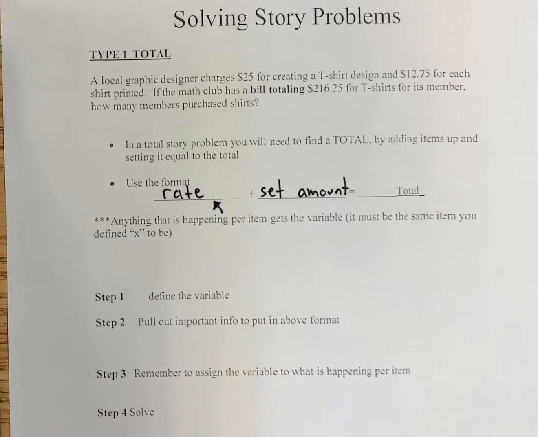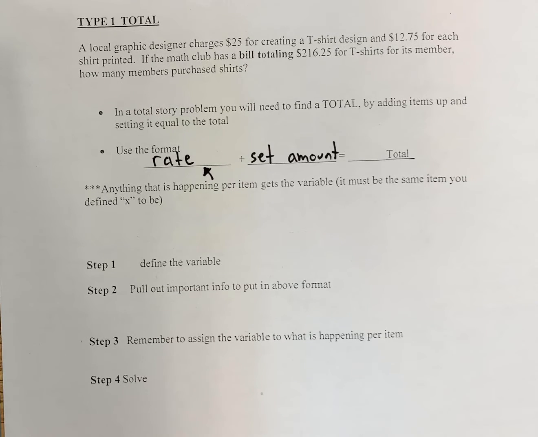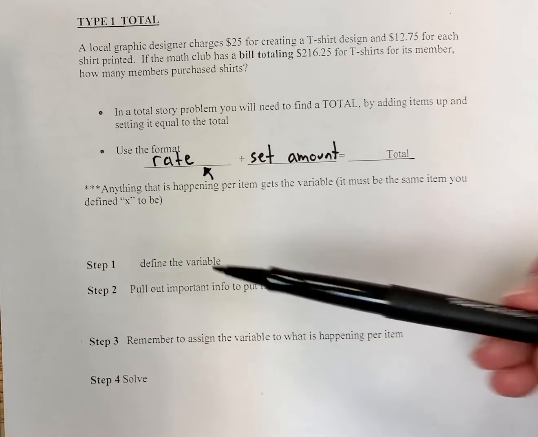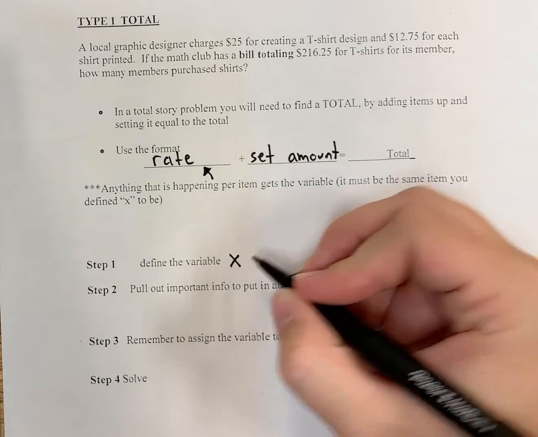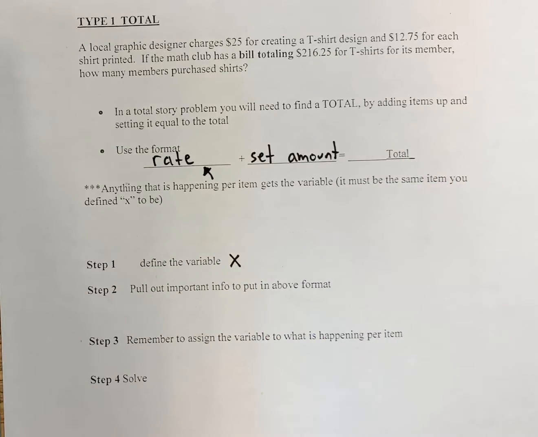So now what we want to do is we want to go ahead and set up our problem. So we're going to go through 5 specific steps. The first step is we want to define our variable. So you need to pick some kind of a variable. I'm going to stick with X because we're used to X. Okay, so you want to start by defining that variable. Then you want to pull out different important information from above.